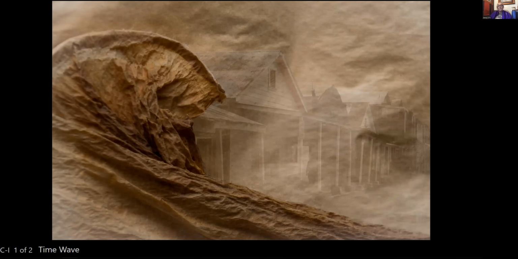Time Wave. Yeah, so here we get a really good sense of past and present, sort of the dustiness. We have maybe a paper bag in the forefront, or maybe a rock formation. We have a lot of paper texture and some buildings behind that. And we get sort of moodiness with it. I think it's all very nicely done.